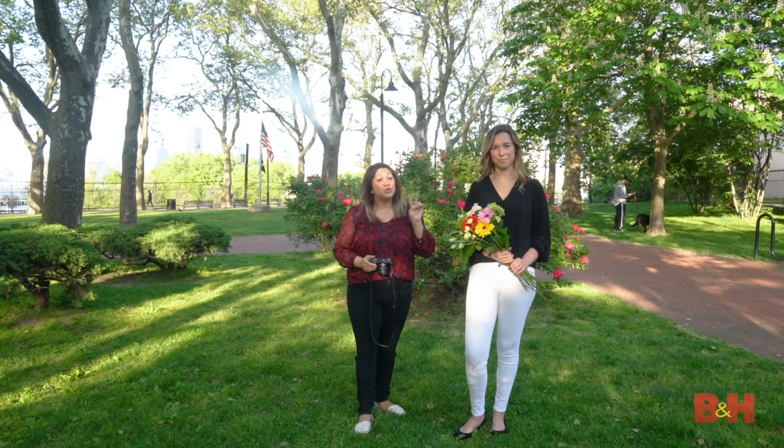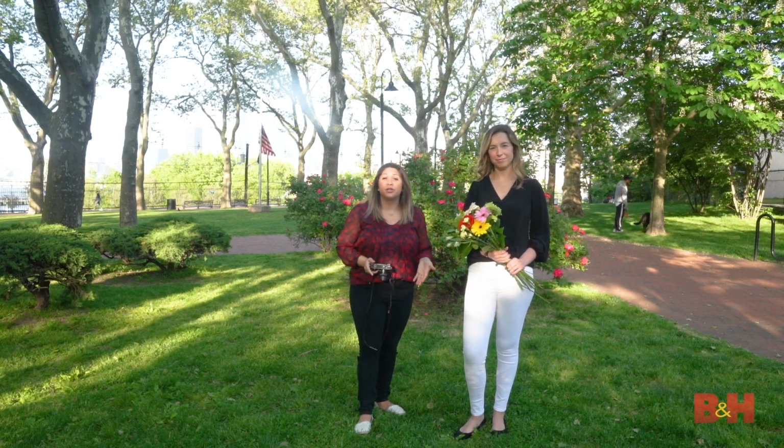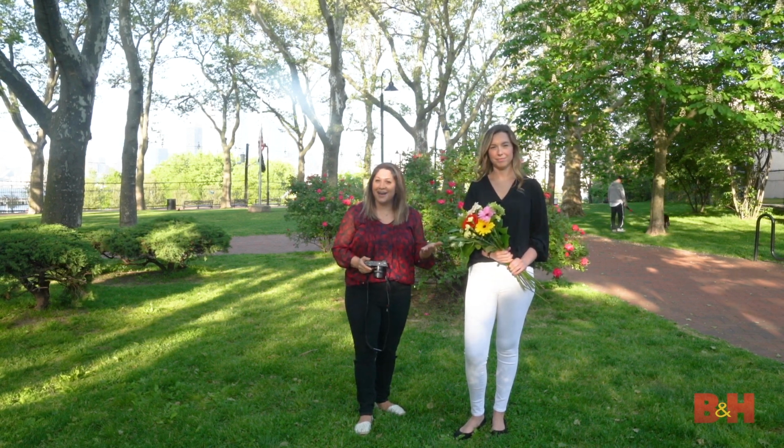You don't want to overlay two busy images, so when posing your subject, place them in front of a solid background, like the sky.